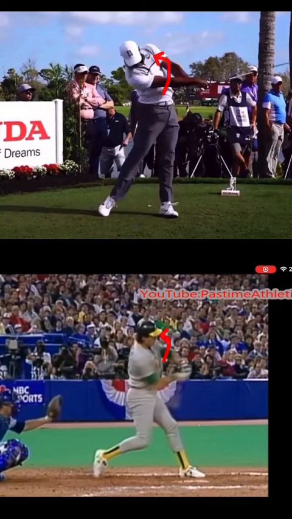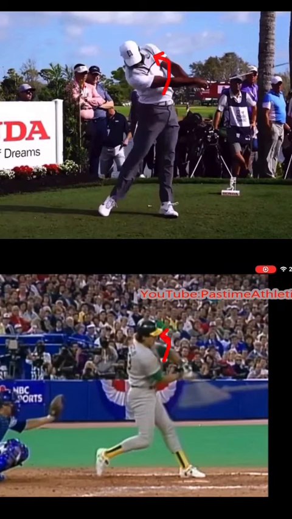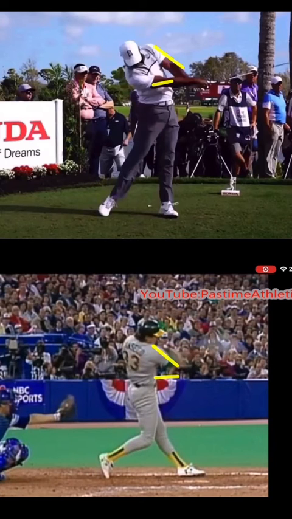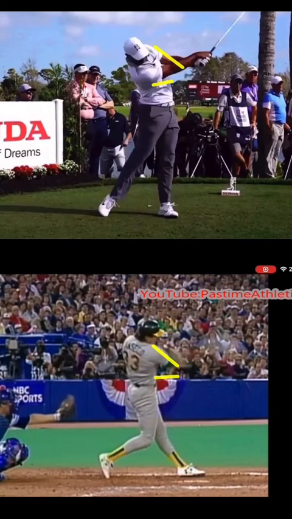Very similar. Let's get them in similar positions here and look just how similar it really is. Look at their arms. Very similar. Okay, let's get Canseco advanced a little bit, and you'll notice when we get to relatively the same point, they're going to look extremely similar.